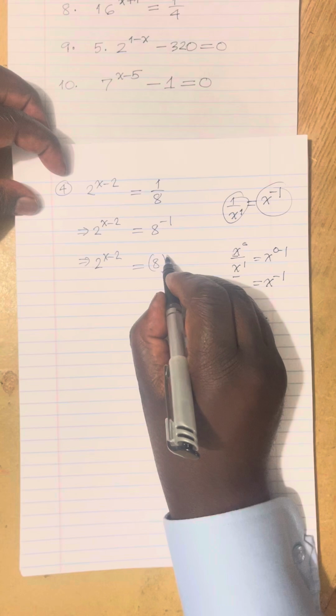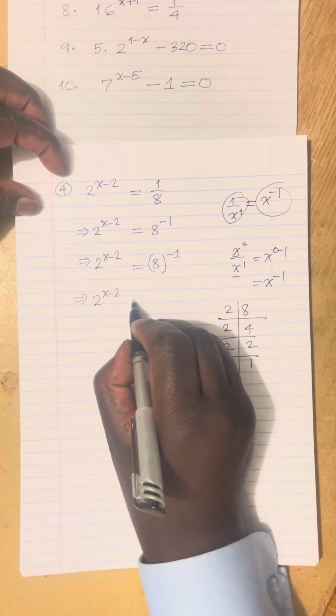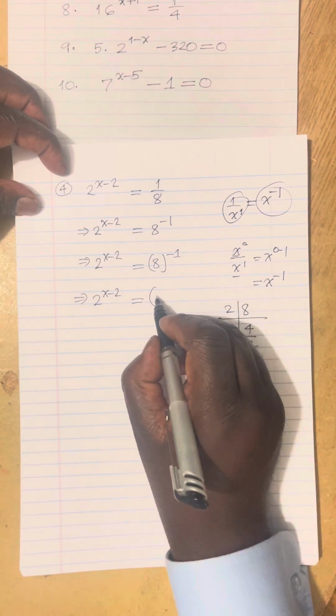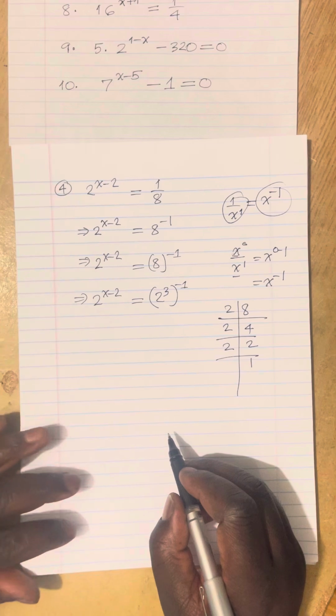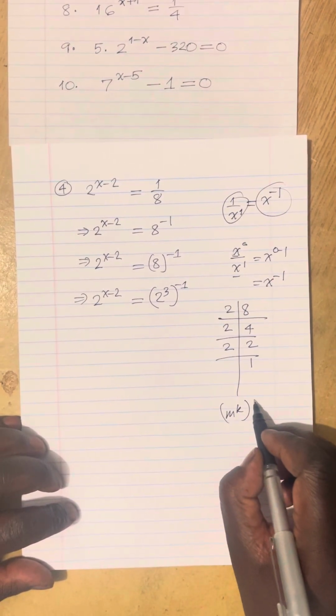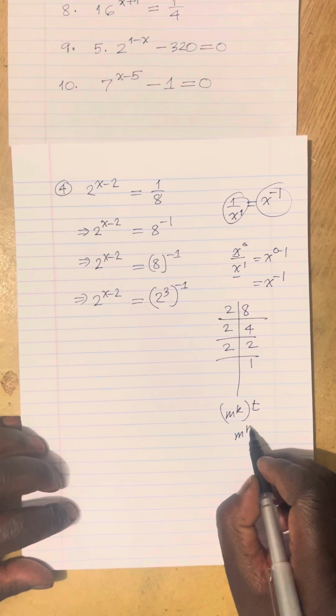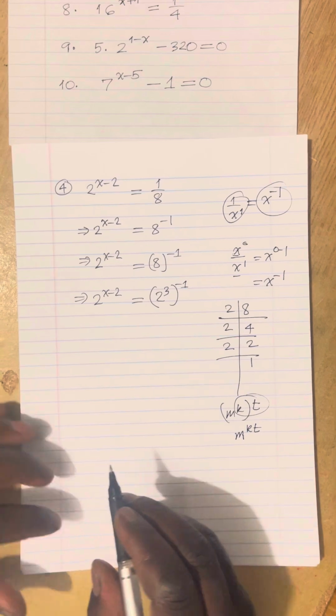You can write it like this. And then in the next step, 2 power x minus 2 changes, and 8 alone is 2 power 3. There's a power outside. Using laws of exponents, remember, m power k power t is equal to m power kt. You multiply the powers. So here we're going to do the same.